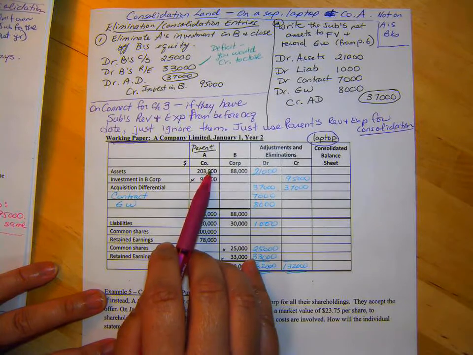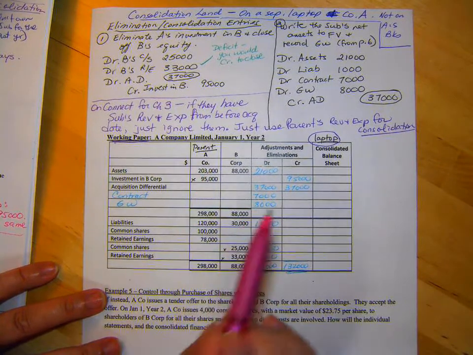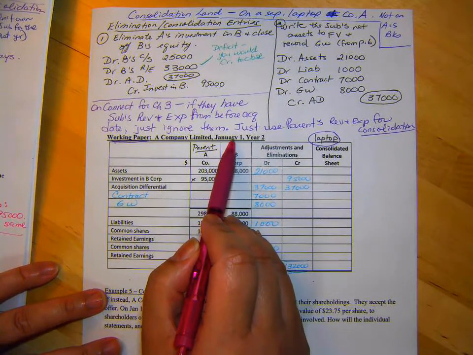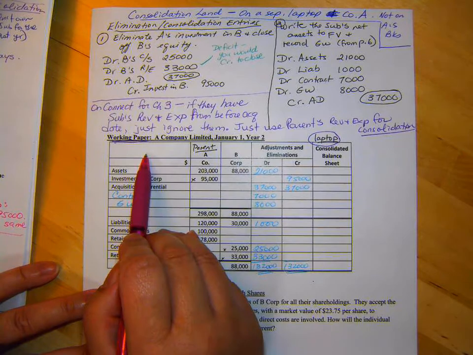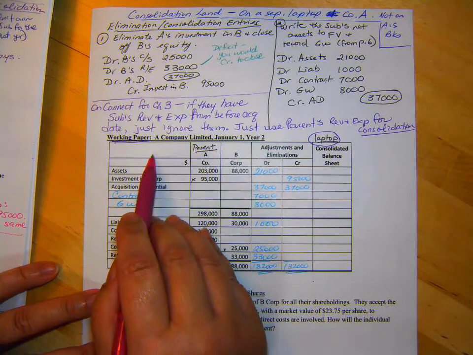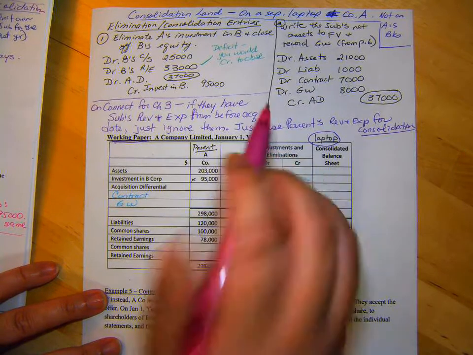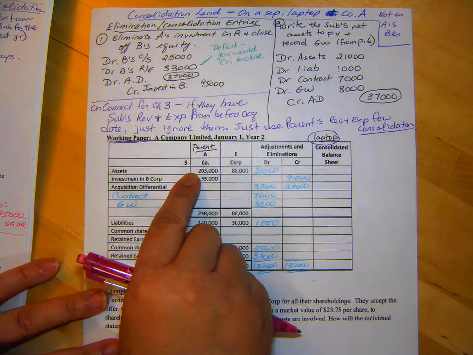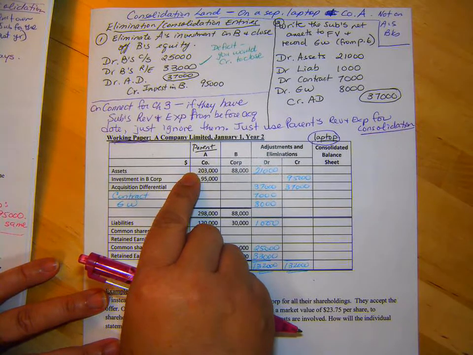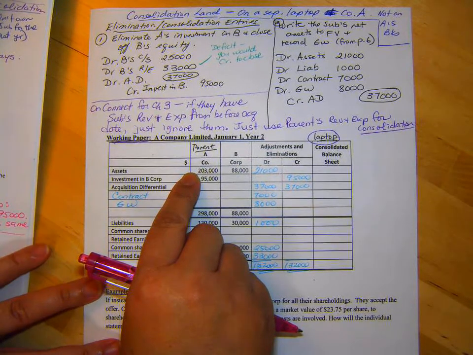And before I do, you guys, beware. Sometimes they will give you the December 31st balance sheet. Now, if this says December 31st, would the cash payment have come out already? No. Okay?